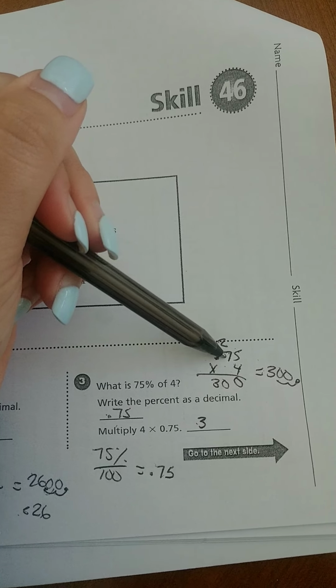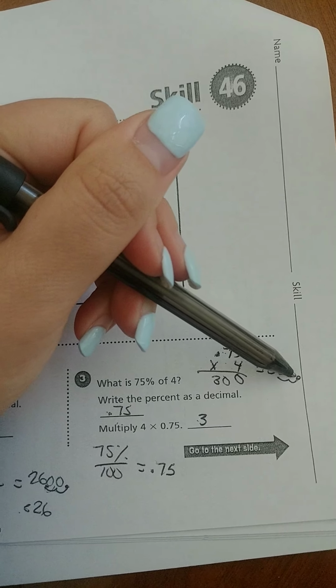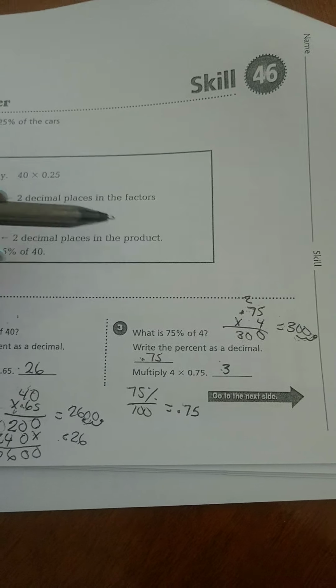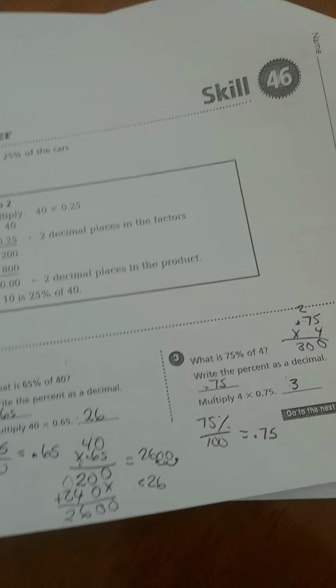Again, I have 2 numbers after my decimal, so I'm going to move my decimal to the left 2 times for an answer of 3. So 75% of 4 is 3.